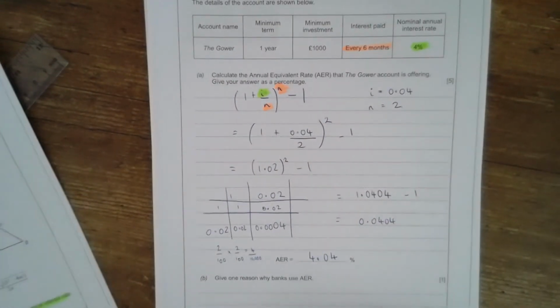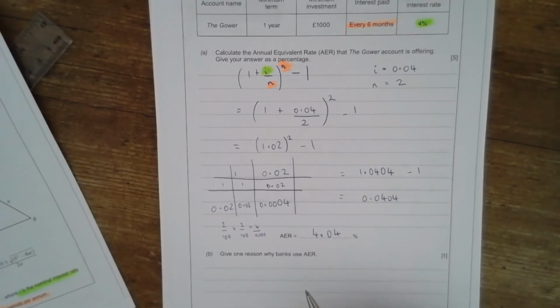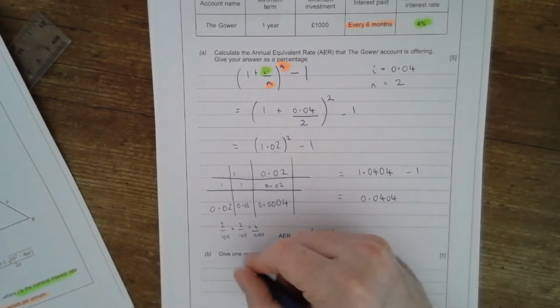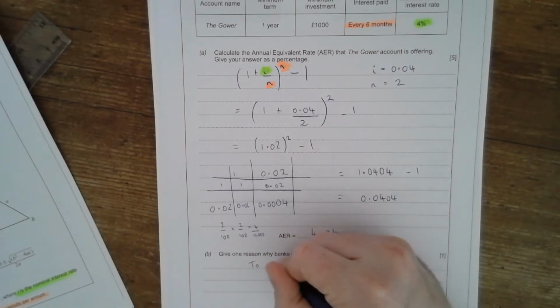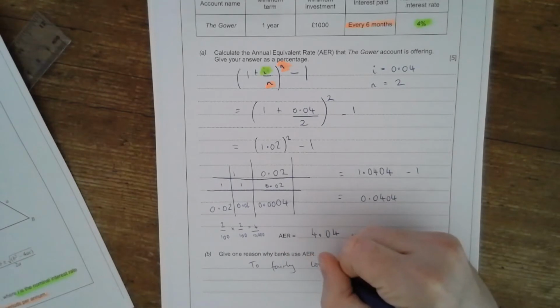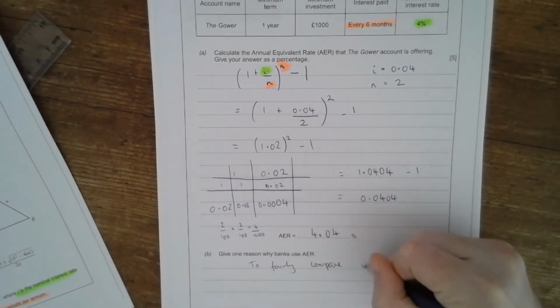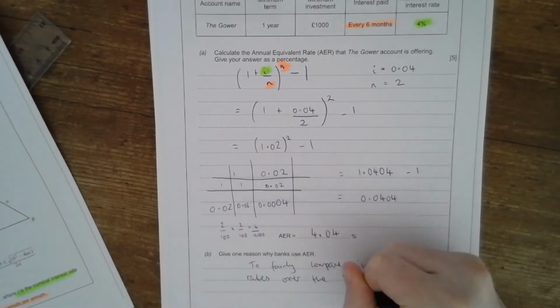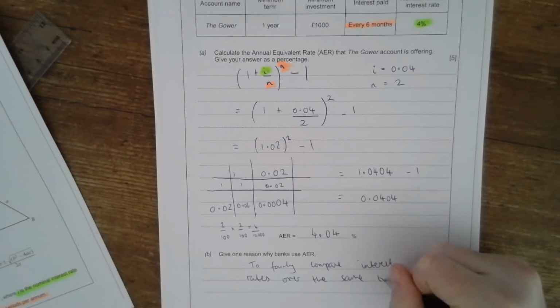Then it asked me to give a reason why the bank uses AER. If you're ever posed with that question, the answer is simply that you can fairly compare interest rates over the same time period. So I'm going to say: to fairly compare interest rates over the same time period.